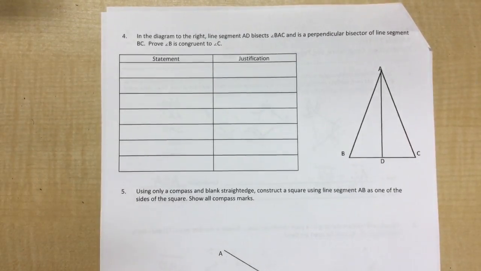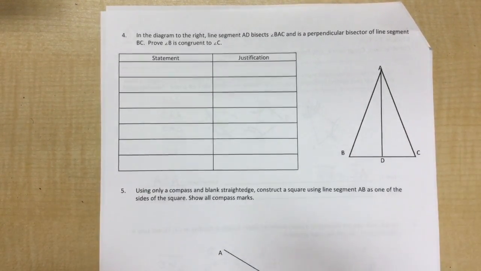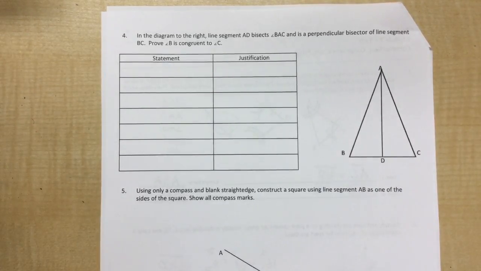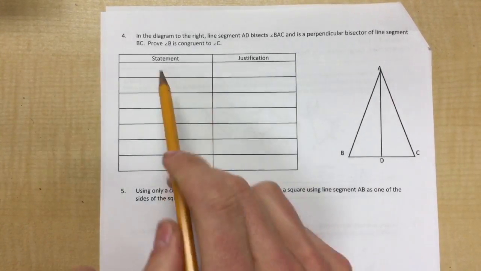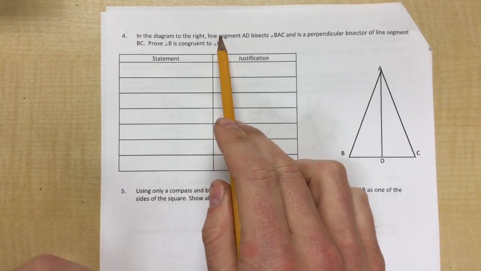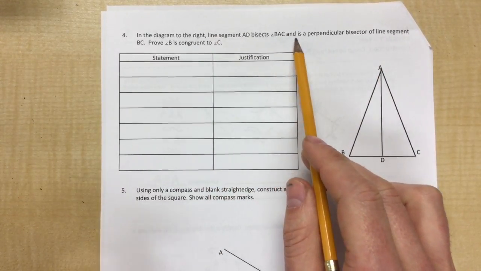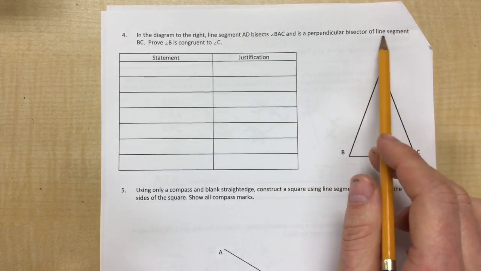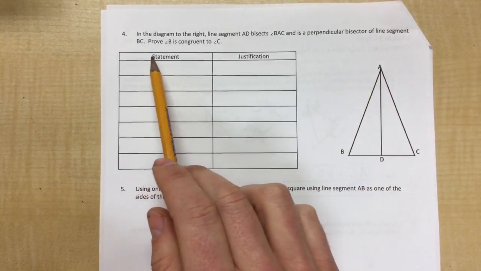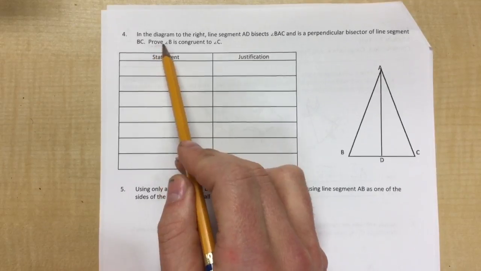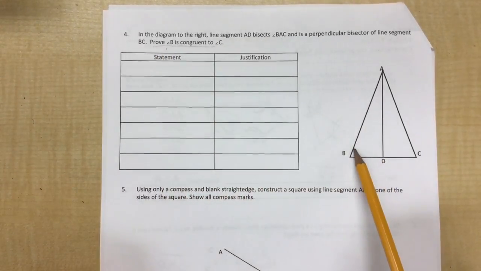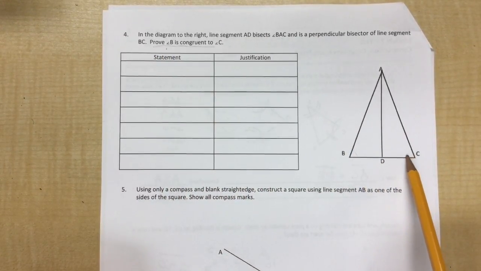Okay, let's talk about the proof. So this was the big problem. I think it was worth 7 points. In the diagram at the right, line segment AD bisects BAC and is a perpendicular bisector of the line segment BC. Prove that B is equal to C, so that this is equal to this.